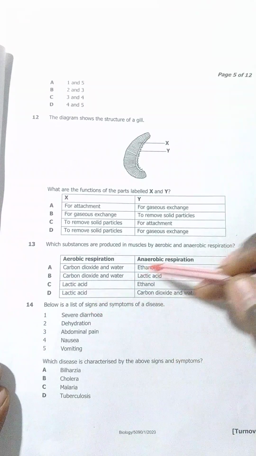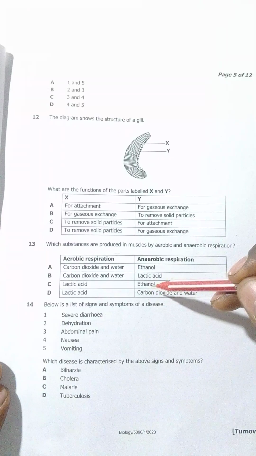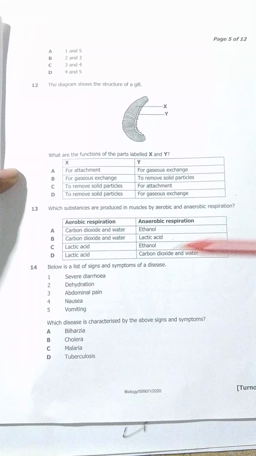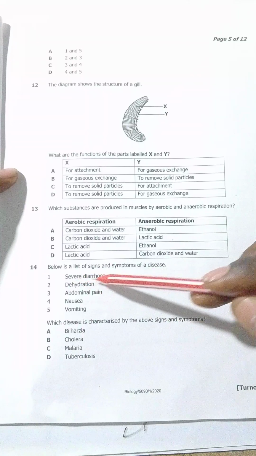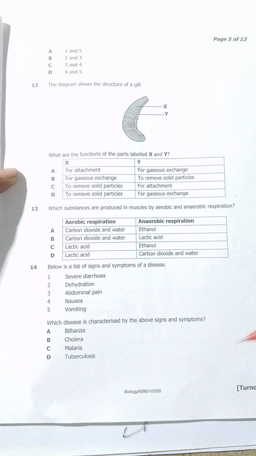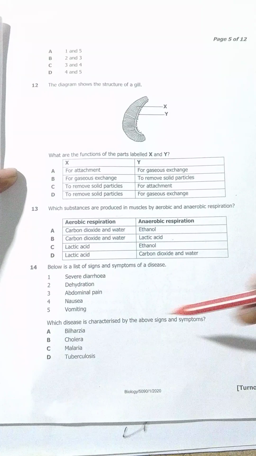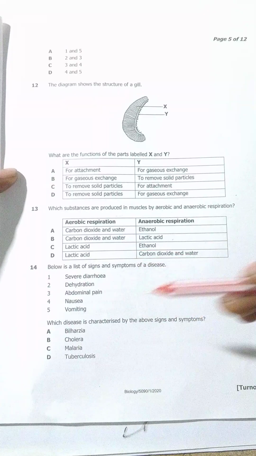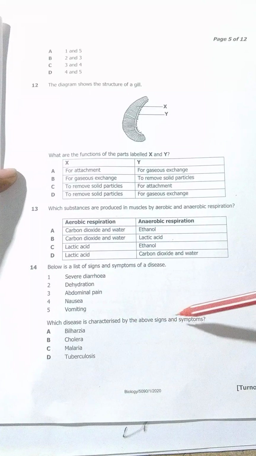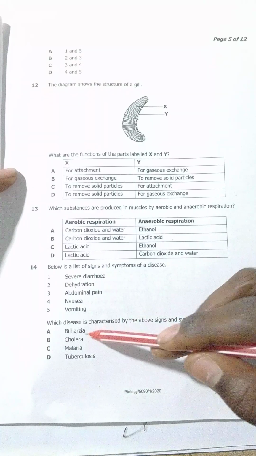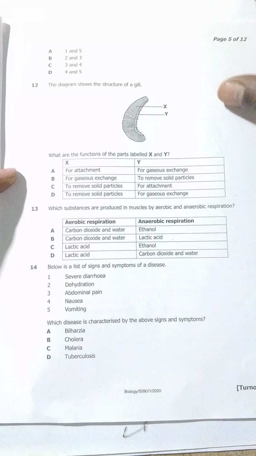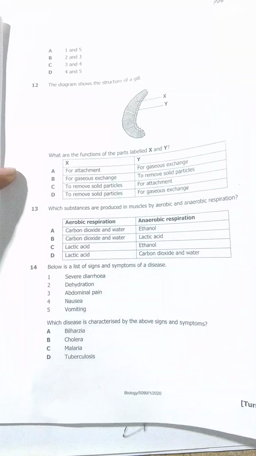So below is a list of signs and symptoms of a disease. So I'm trying to be fast. We have severe diarrhea, then we have dehydration, we have abdominal pain, we have nausea, we also have vomiting. So all these signs are signs for cholera. So which disease is characterized by the above signs and symptoms? We have bilharzia, we have cholera, we have malaria, we also have tuberculosis. So the answer is B, cholera.